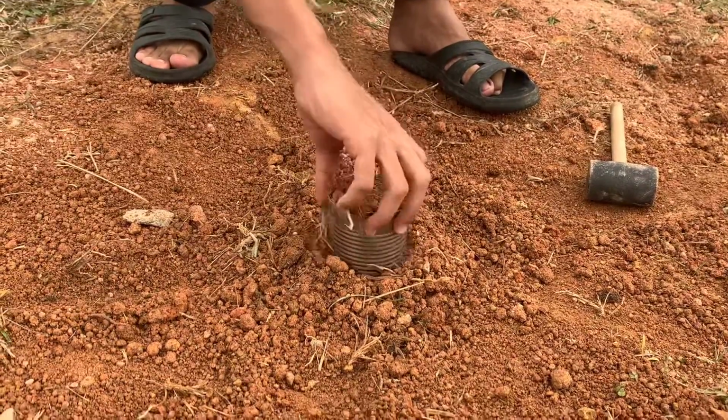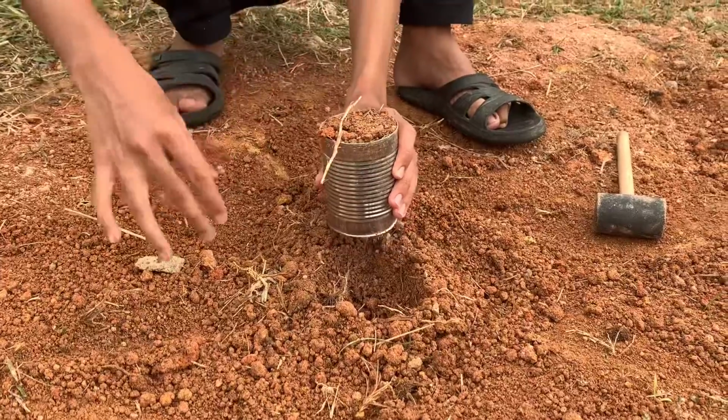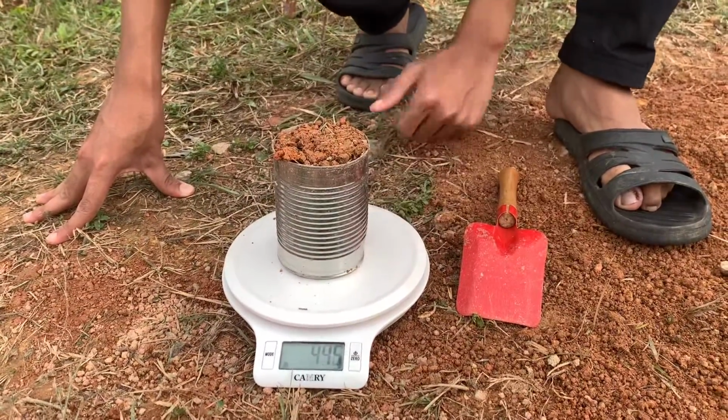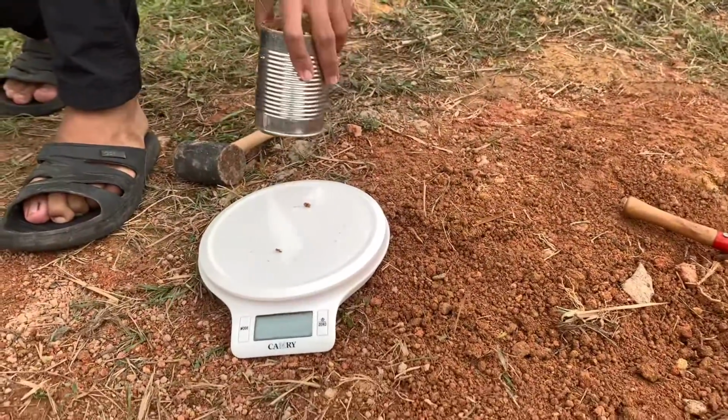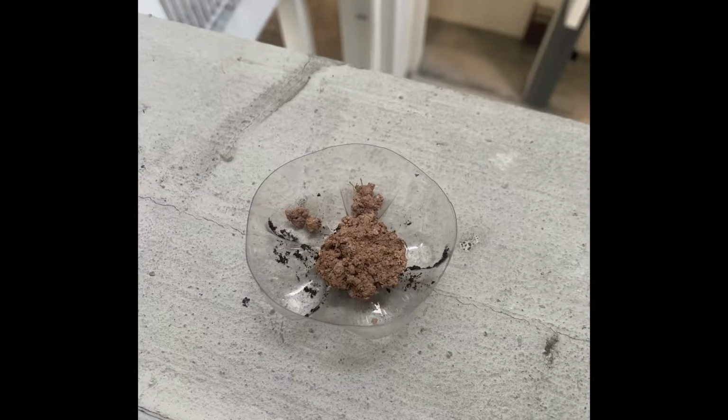After the can is fully submerged, carefully extract the can from the field area. Now, record the mass of the can and the soil. Repeat the experiment another 2 times to obtain the average field density. From each of the sets, extract some soil sample to obtain the moisture content. Now, we can calculate the dry density of our soil.